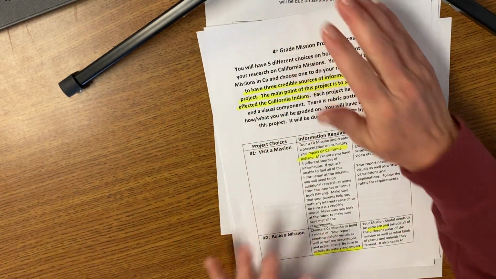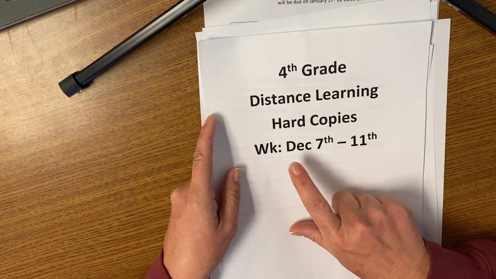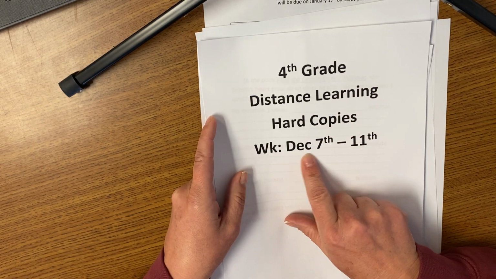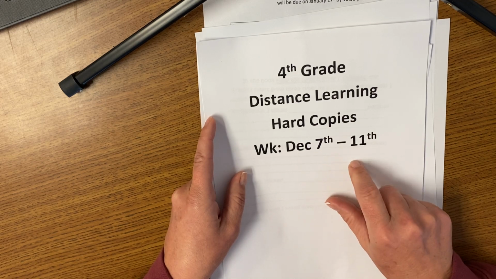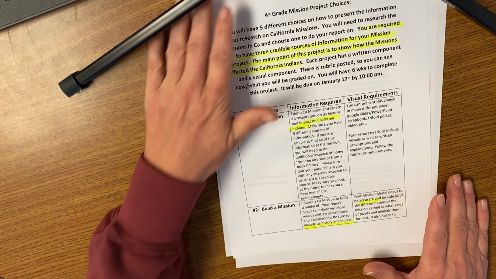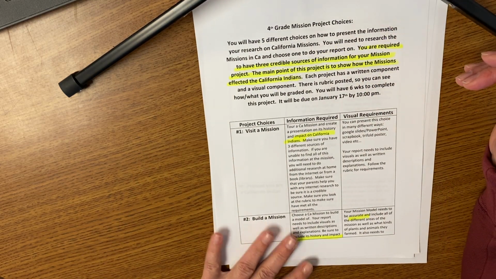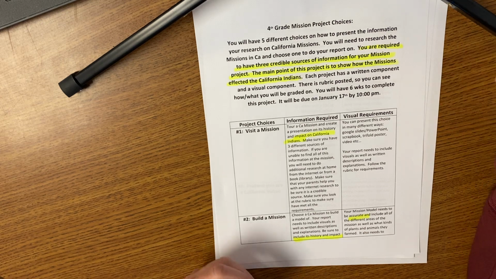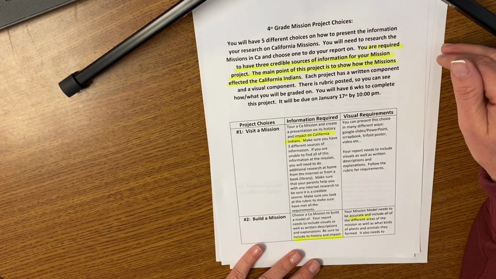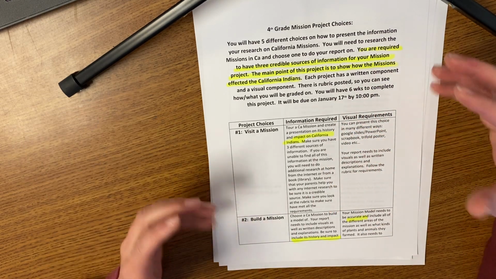These copies are all in Google Classroom. They're also in the distance learning hard copies for week of December 7th through 11th up in the office. And that's that. I'll go over this at a Google meeting also, but I wanted to make sure you had a very detailed video explaining it because it's a big project and there's lots of choices and options.